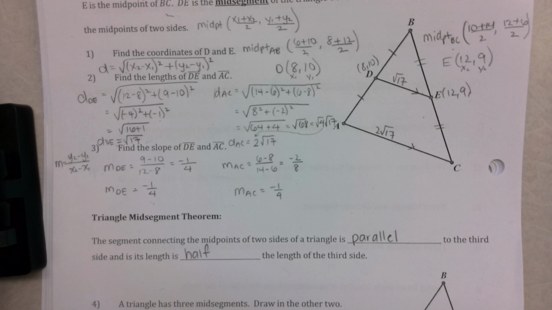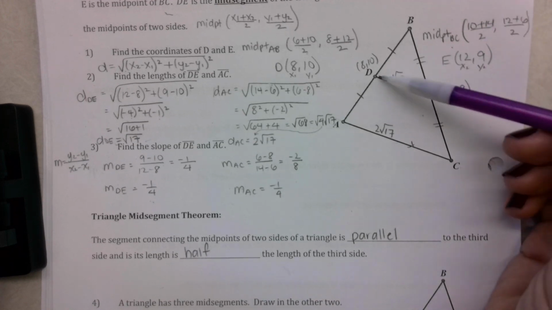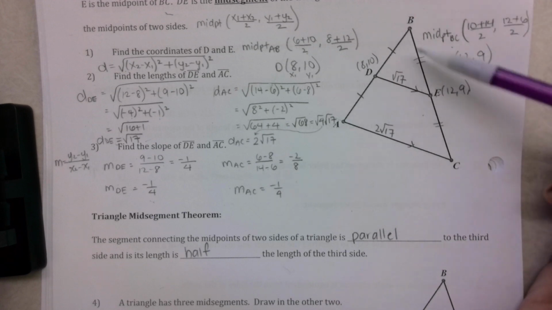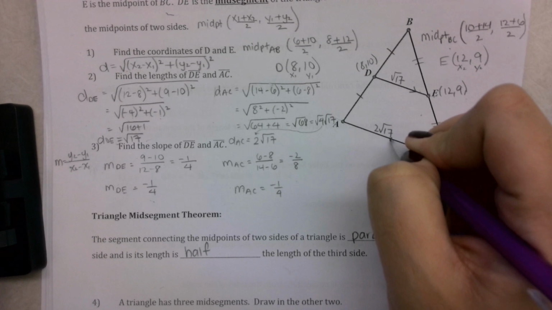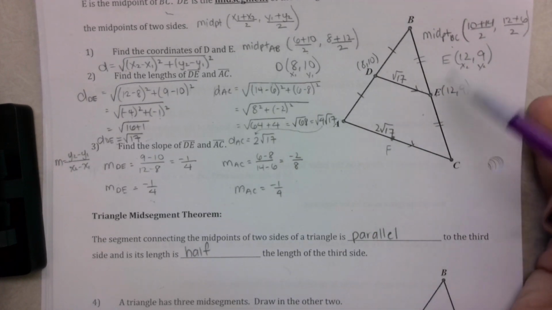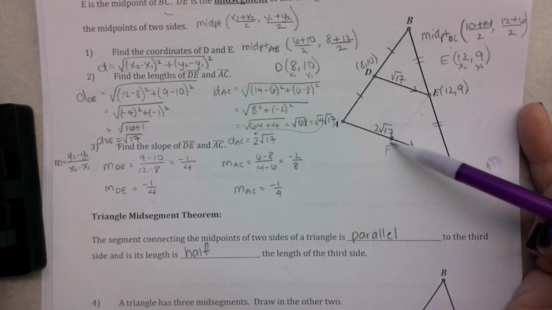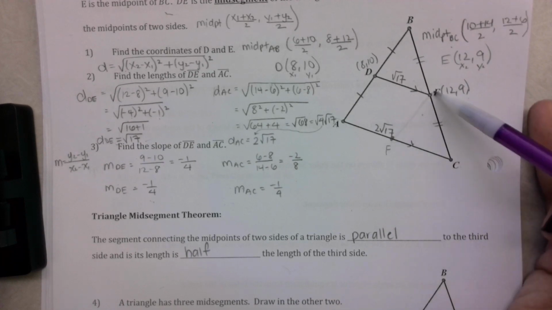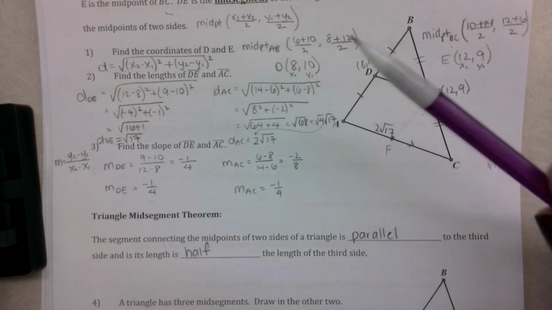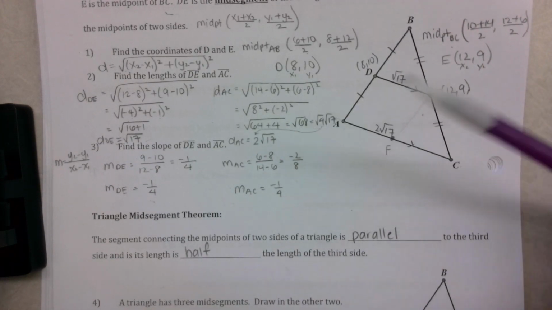Okay, so now this is just one mid-segment of the triangle because it's connecting sides AB and BC. But if we were to find the midpoint, I'm going to call this F, of the third side, I could then create another mid-segment, EF, which would be going through sides BC and AC.